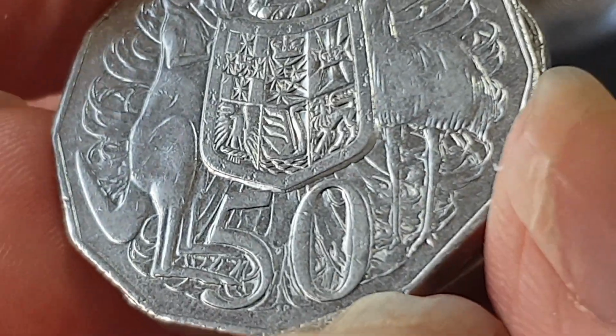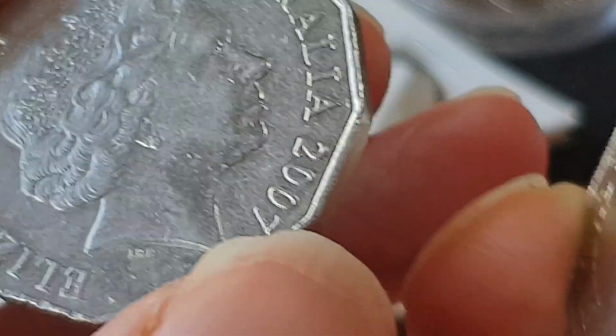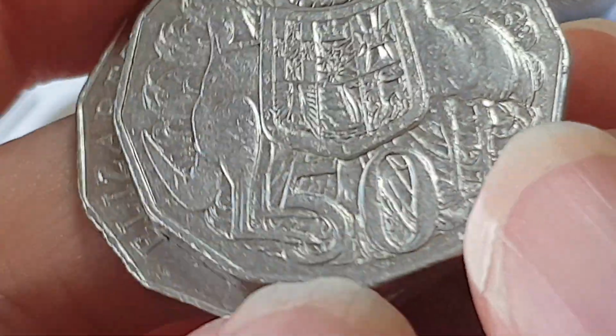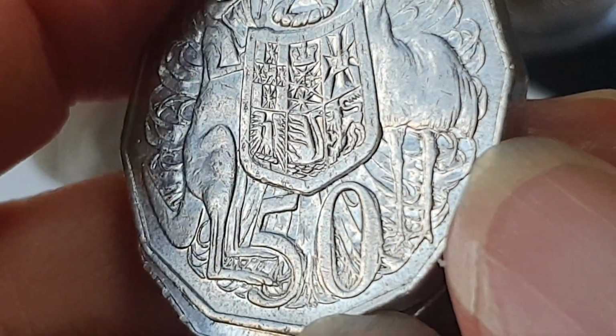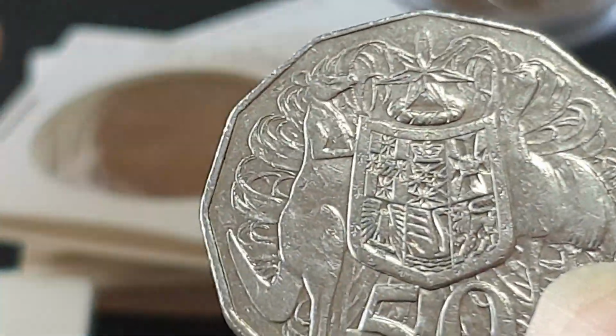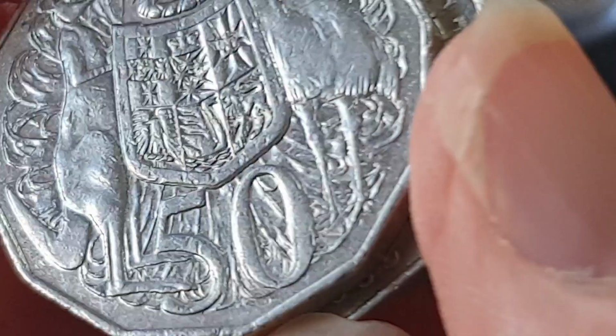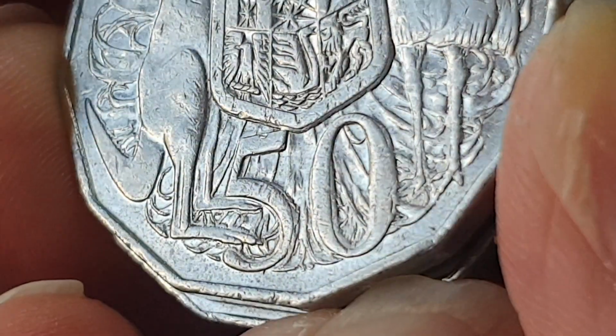I'm talking about this one and not a reduced size one. So just check your change, because you never know. And if these go out of circulation, then they'll probably be more sellable. So you'd be able to actually get a bit more money than a 50-cent coin is actually worth.